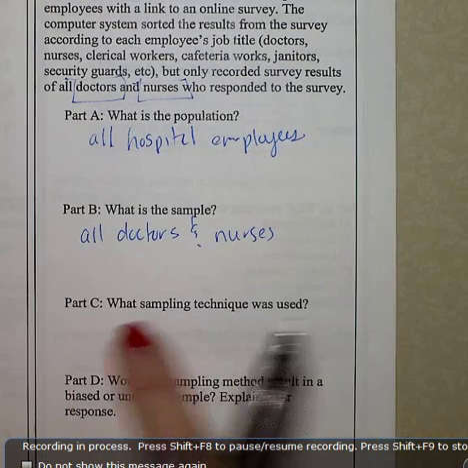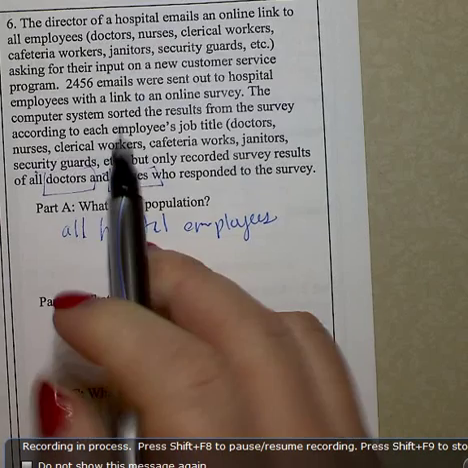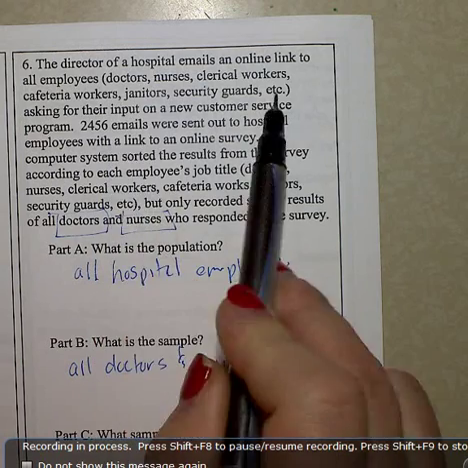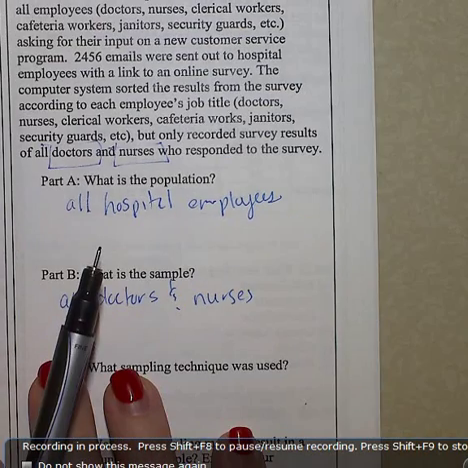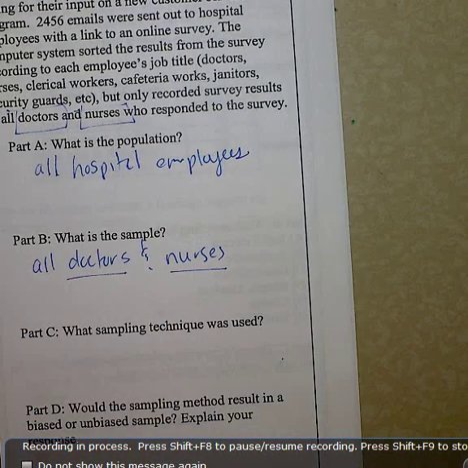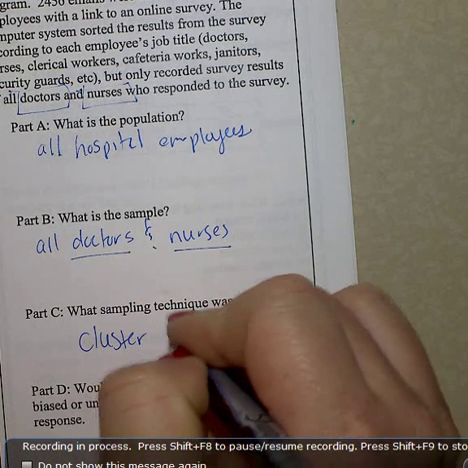What sampling technique was used? So they grouped them according to similar characteristics. It happened to be their job title. Then they randomly chose 2 of the groups, and they recorded all the responses from everybody in that group. That is an example of cluster sampling.